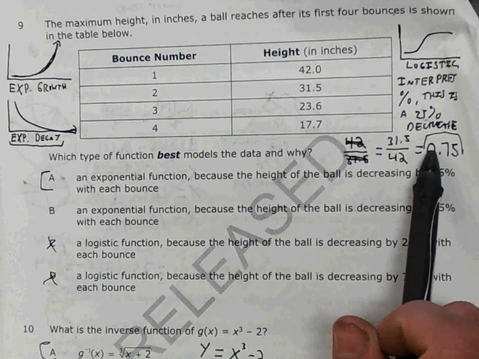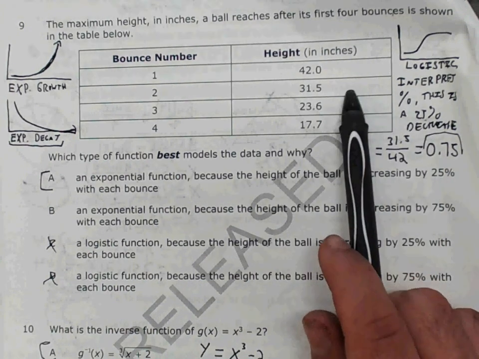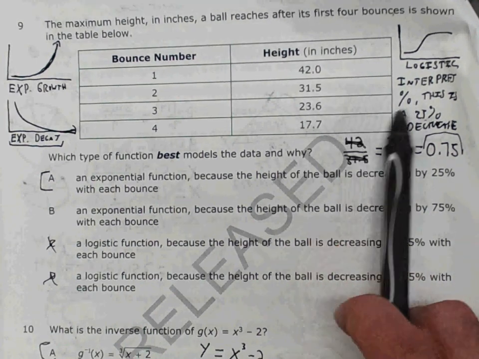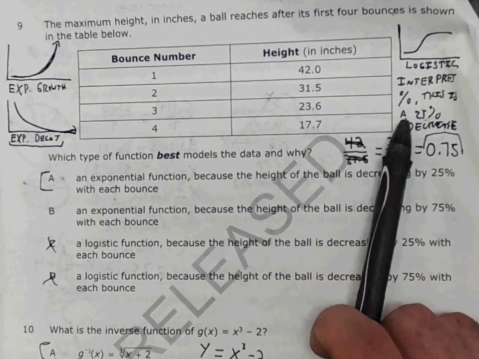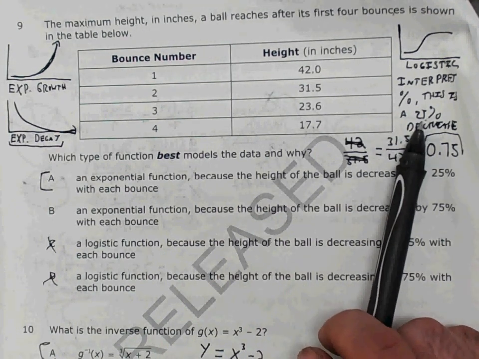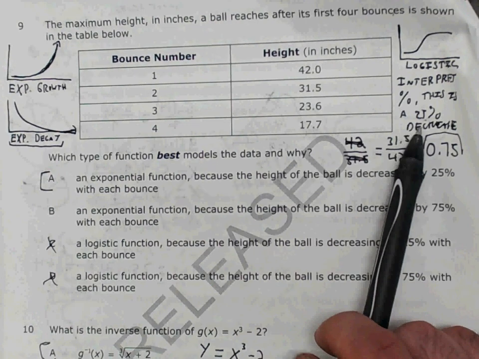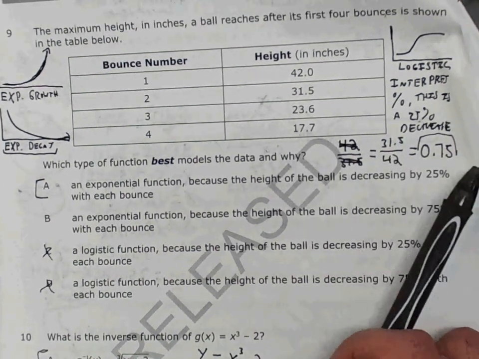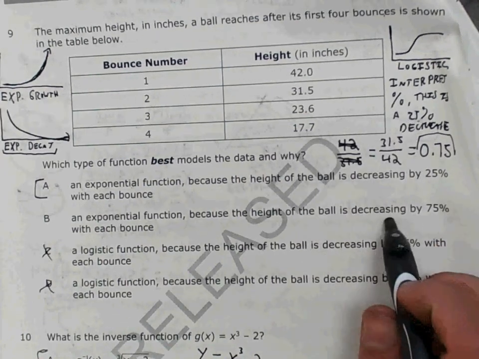Or rather, the second term is 75% of the first term. The third term is 75% of the second term. So if you're 75% of something, that's going to be a 25% decrease, because 100% is to stay the same. So intuitively, that makes it an exponential function.